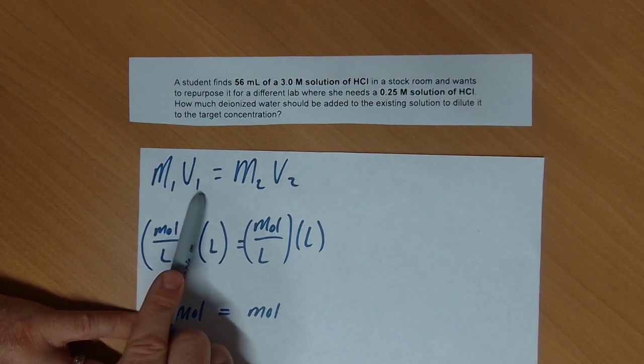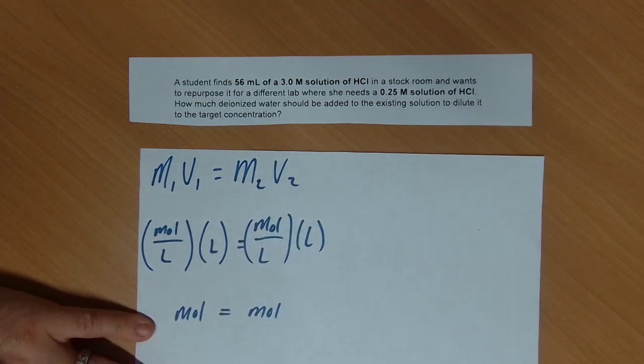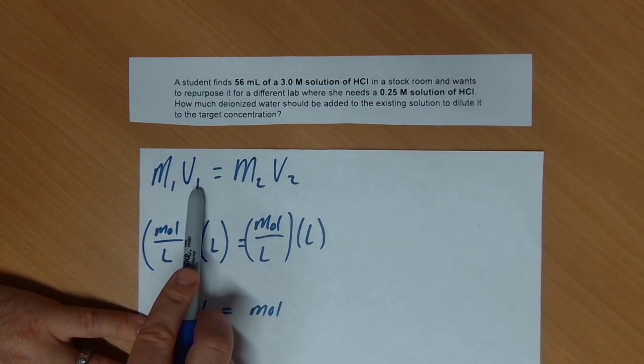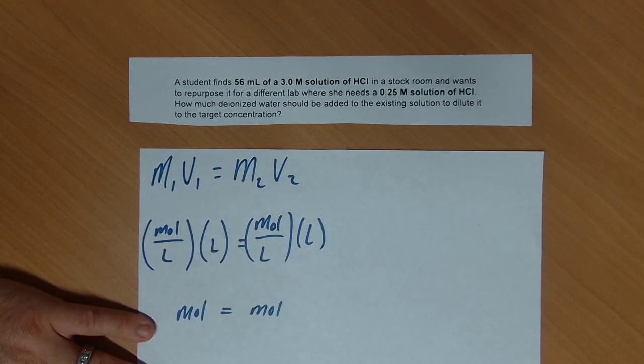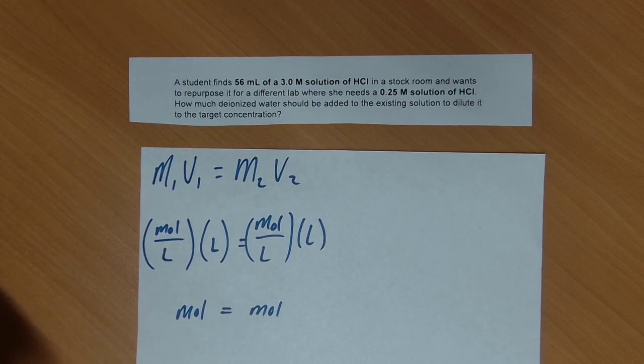The ones up here, I like to think of as the initial, the beginning, and the 2 is the final, like what did I have at the end. Now there is a little detail that you have to be careful with the volumes. That's going to happen in this sample problem, so we'll loop back to that in just a second.